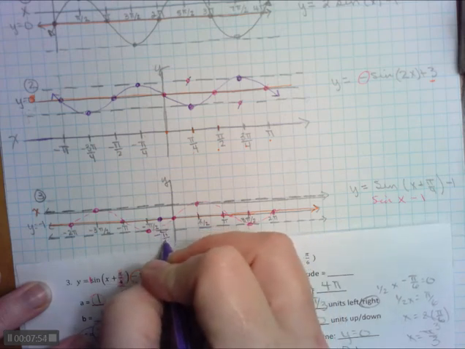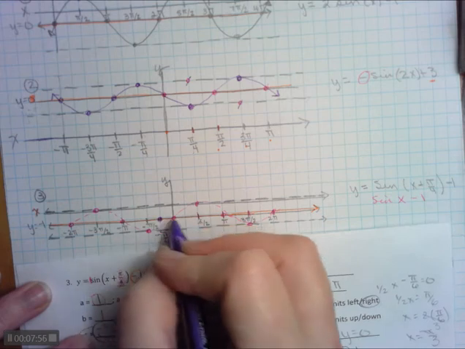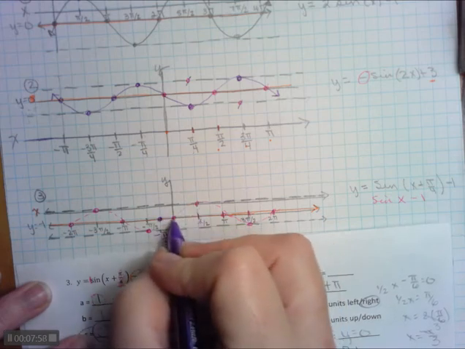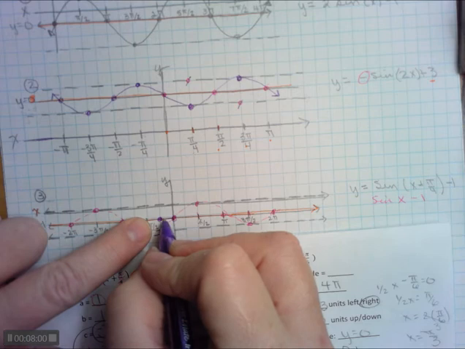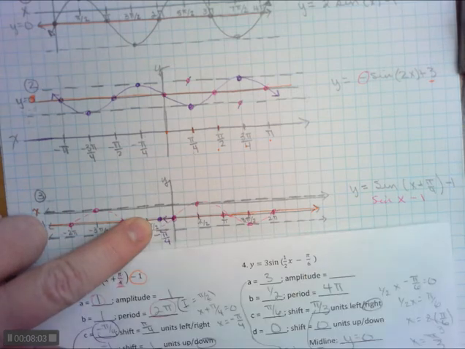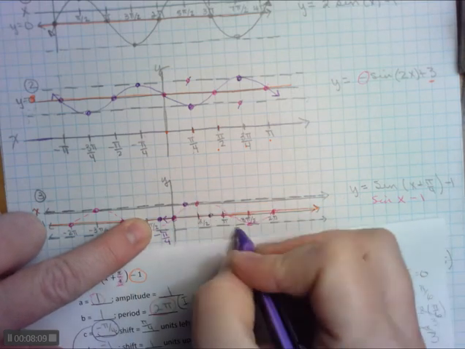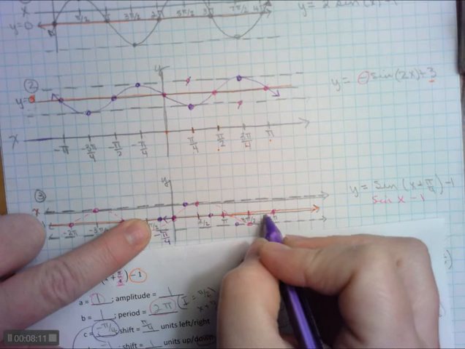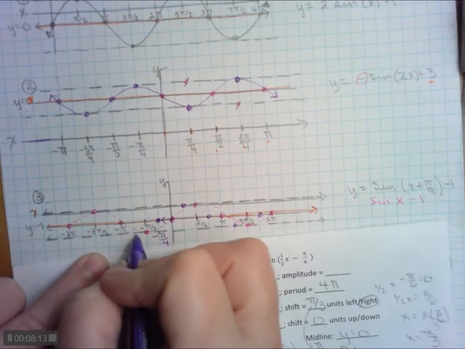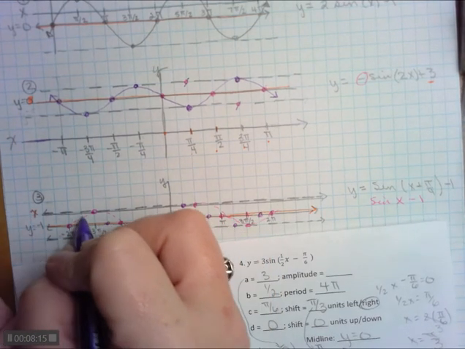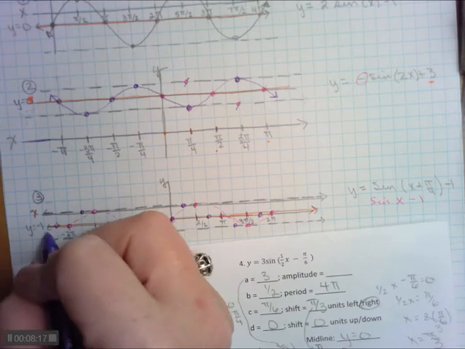So that means every dot on here, this dot is what shifted left here. So every dot in here is going to shift left by 1. Left, left, left, left, left. Okay, left, left, left, left.